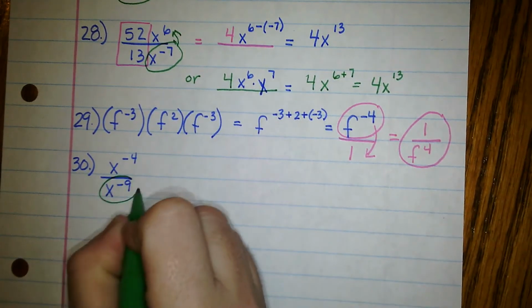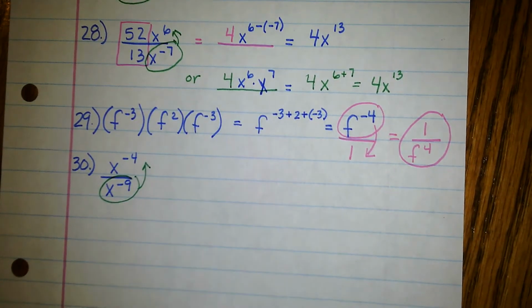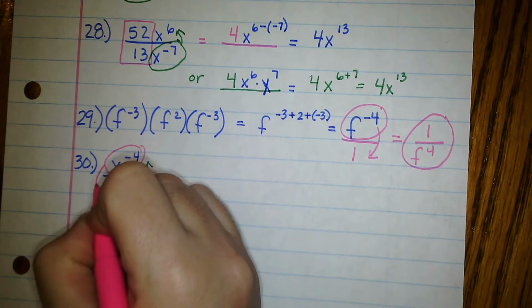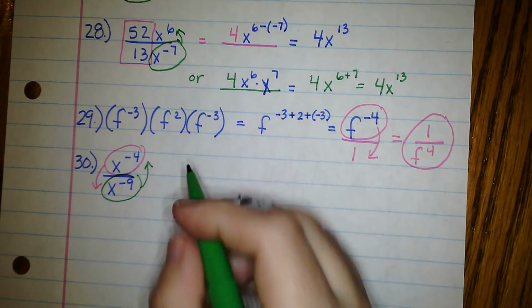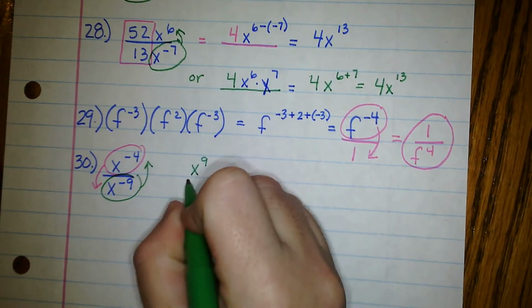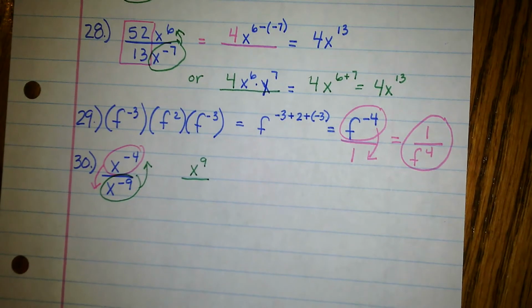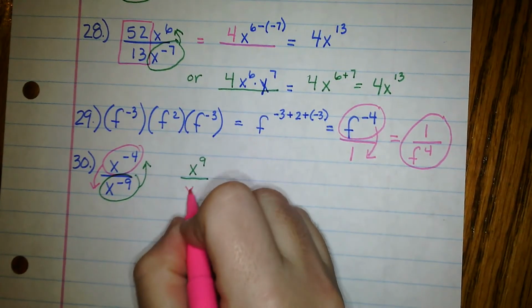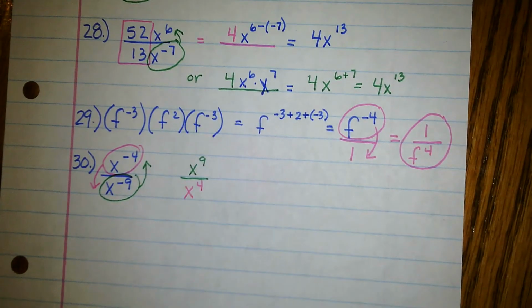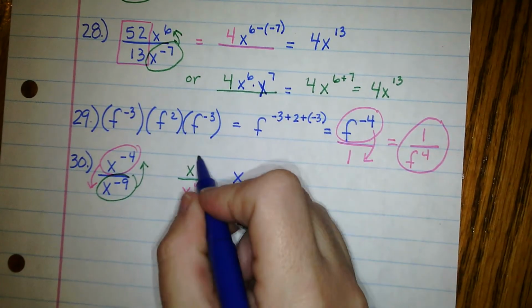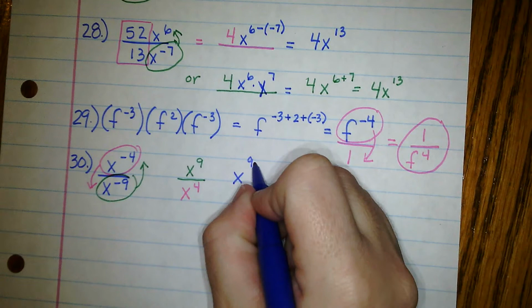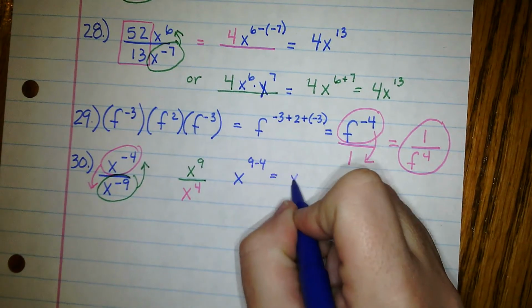I'm going to bring this negative exponent upstairs. I'm going to bring this negative exponent downstairs, and I'm going to create positive exponents to work with. So that's going to give me x to the 9th over x to the 4th. Once I do that, I have a like base, and I'm just going to subtract these. So my final answer is x to the 5th.